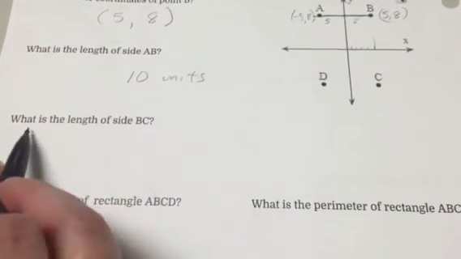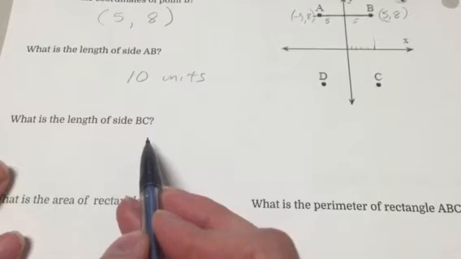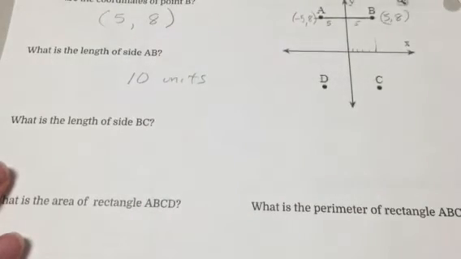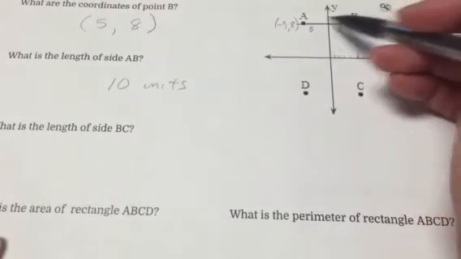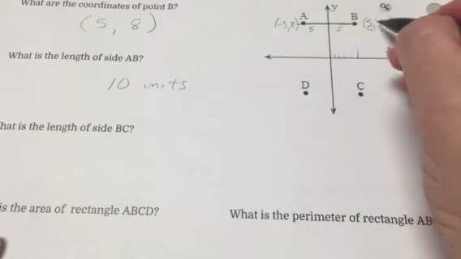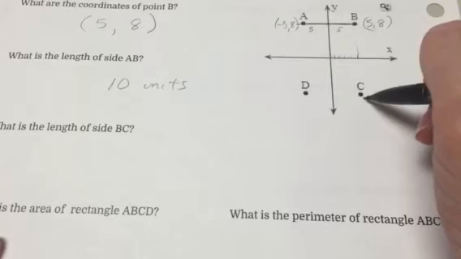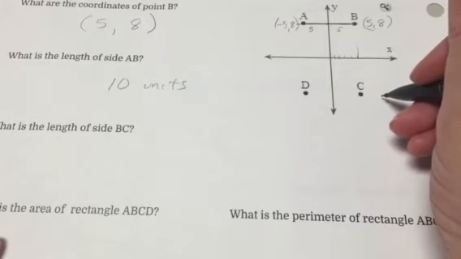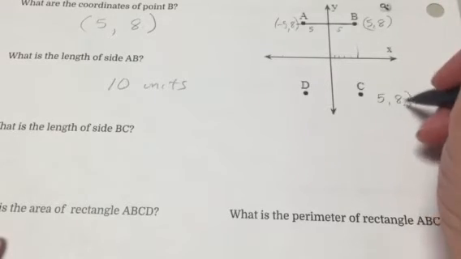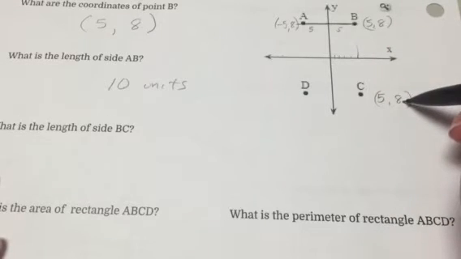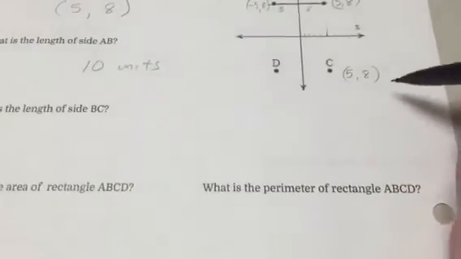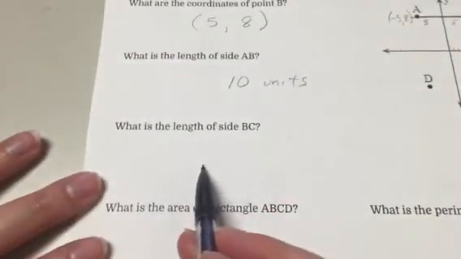So the next one wants you to do the length of side B to C. Well, you're going to follow that same process that we did to find AB. You're going to have to say, okay, if this reflects, it's going to have the same coordinates, 5 and 8. Now, you need to determine, is the 5 positive or negative, and is the 8 positive or negative? Okay, so I'll let you guys figure that out.